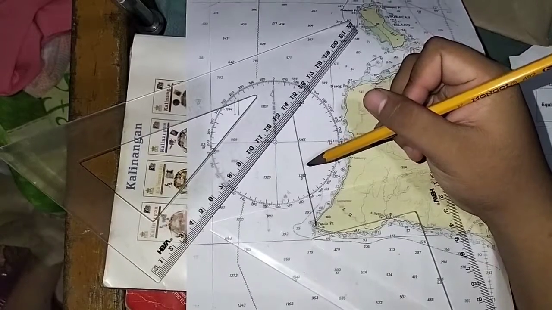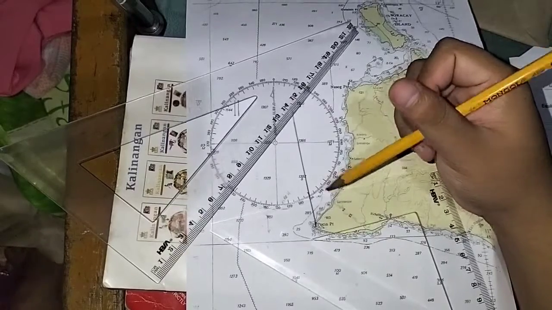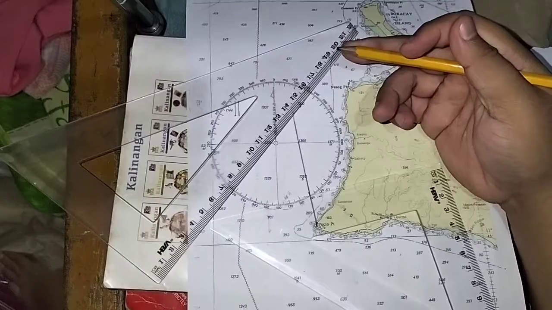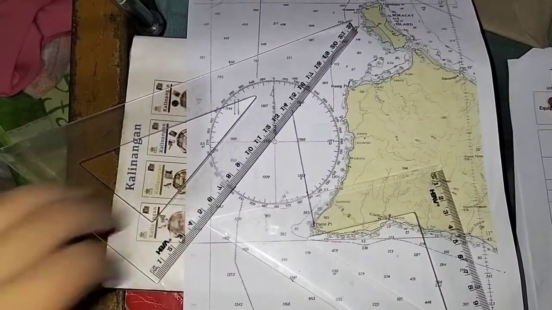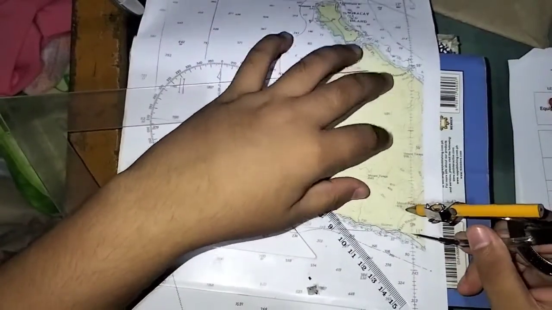So we will get the range of the Port Lighthouse. It is 170 degrees from Port Lighthouse, and the distance is 6 nautical miles. So 6 nautical miles is 11 in here.